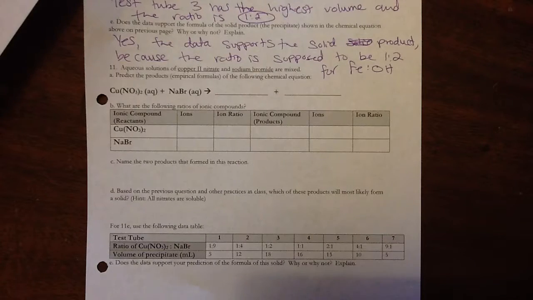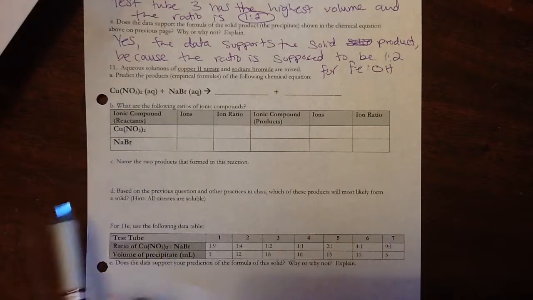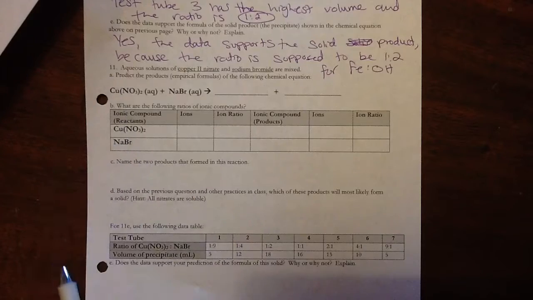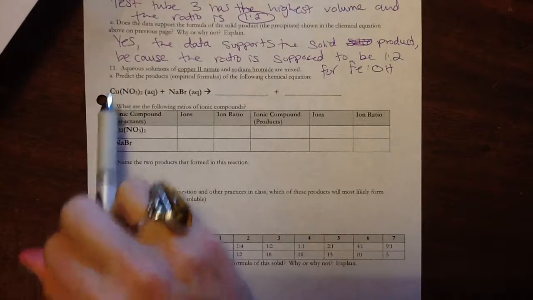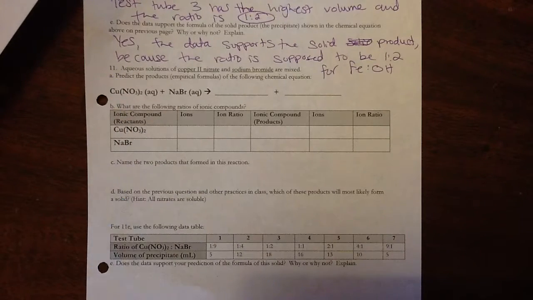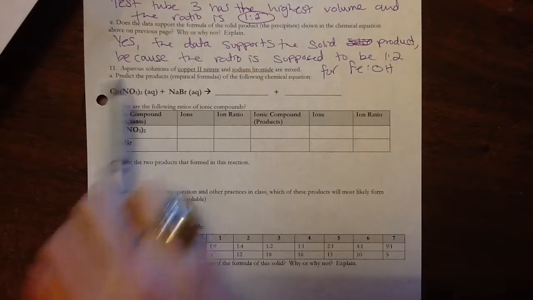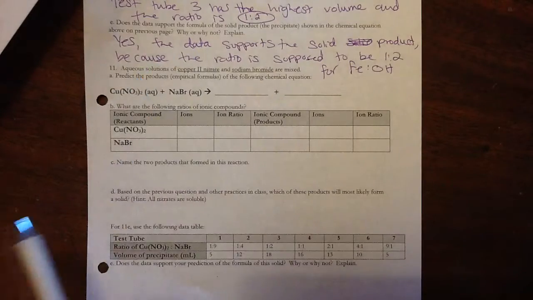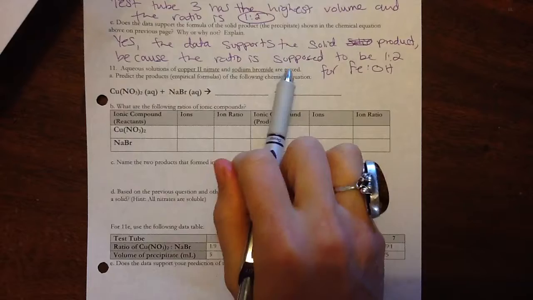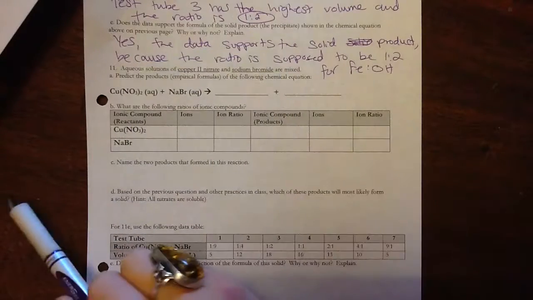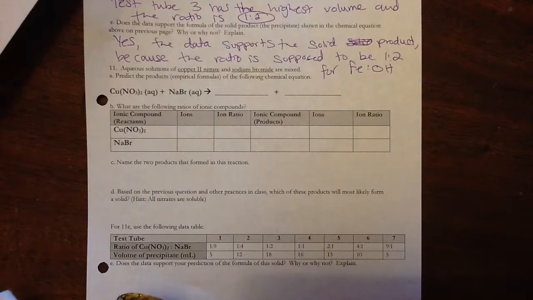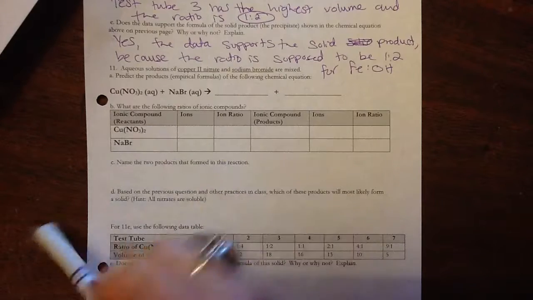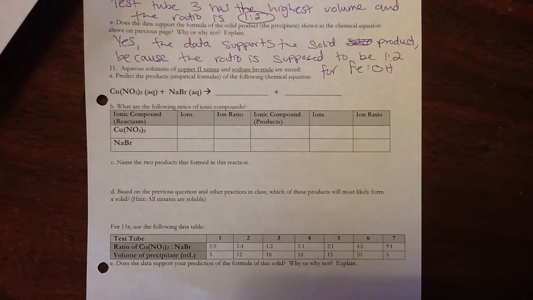All right, so if you're going for a level 4 on the assessment, go ahead and follow me along as I go through 11A, B, C, D, and E. So it's asking, aqueous solutions of copper 2 nitrate and sodium bromide are mixed. You can assume that there is a precipitate formed based on our labs and things we've done.